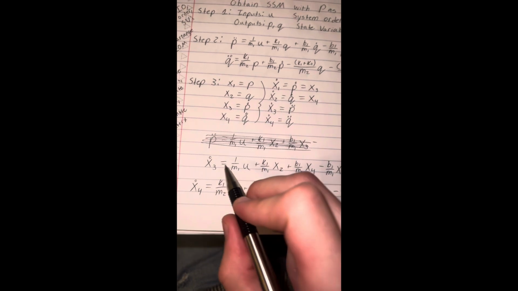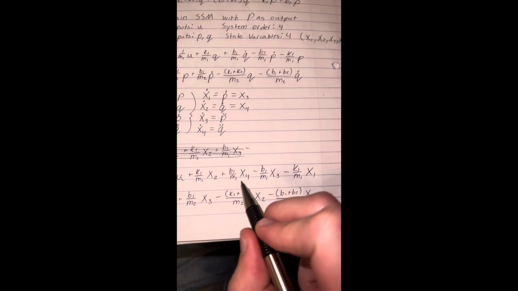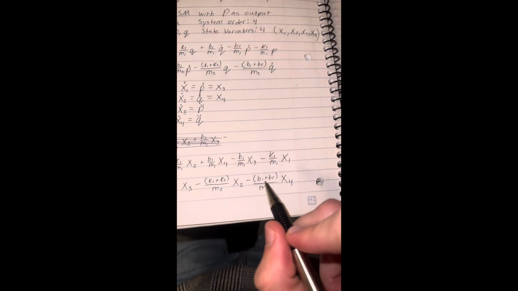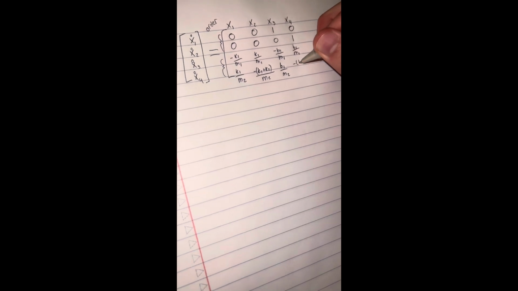Same thing with the coefficients. Coefficient of x4 in the first equation, we see b1 over m1. Coefficient of x4 in the second equation, we see negative b1 plus b2 all over m2. And then you've completed the ugly, big, disgusting matrix, right?